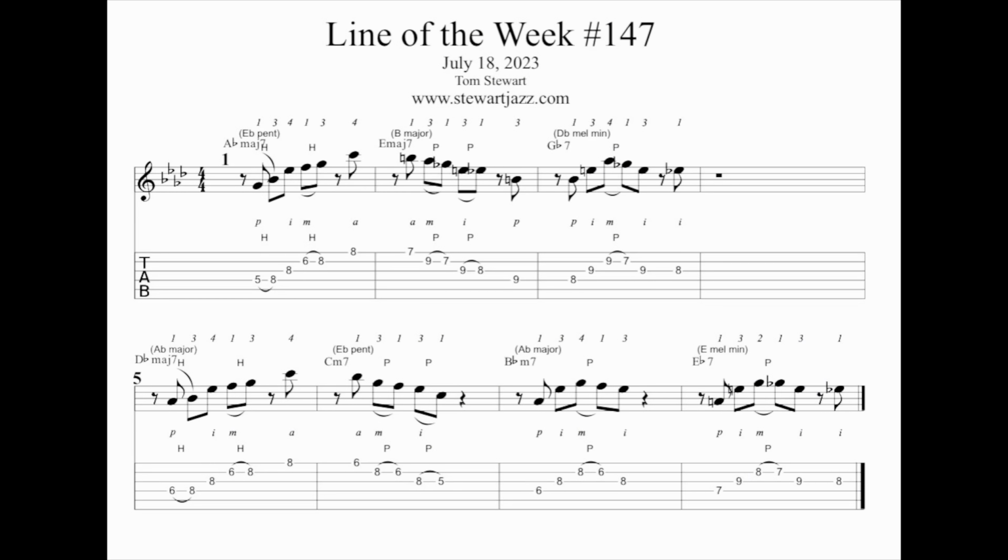Here are the chord scales I use. I use the notes from the chord scales for two things. First, as a source of notes for improvising, and second, to determine tensions to use for comping. The chord scales are E flat pentatonic to B major to D flat melodic minor for two measures, to A flat major to E flat pentatonic to A flat major to E melodic minor.